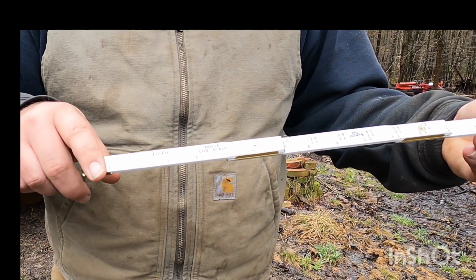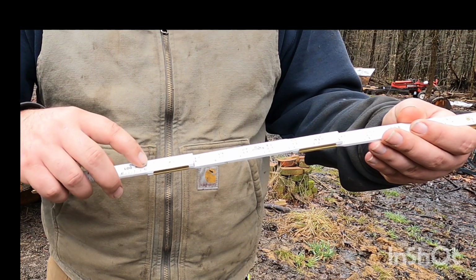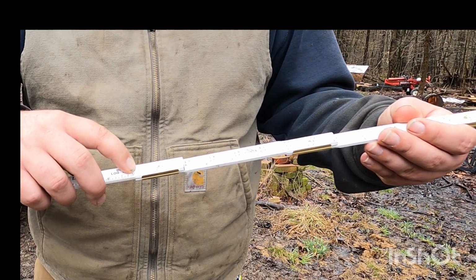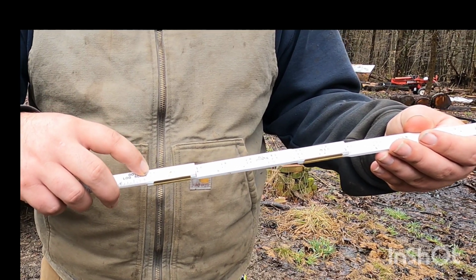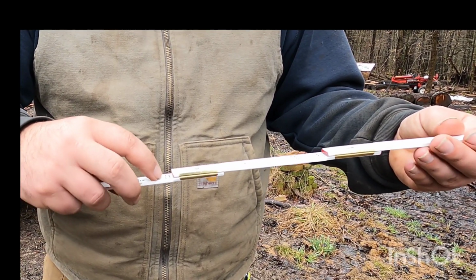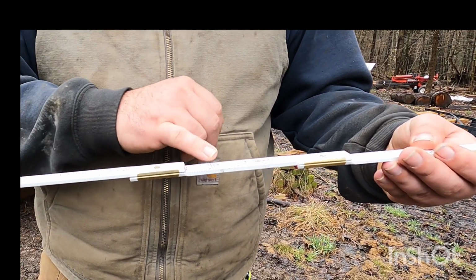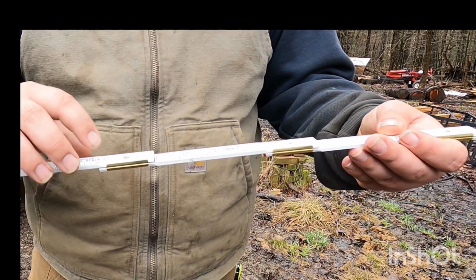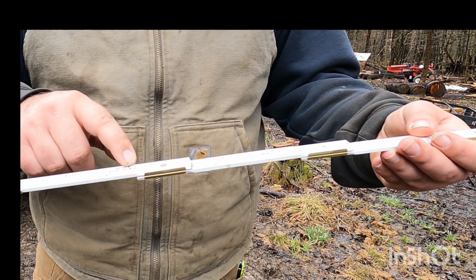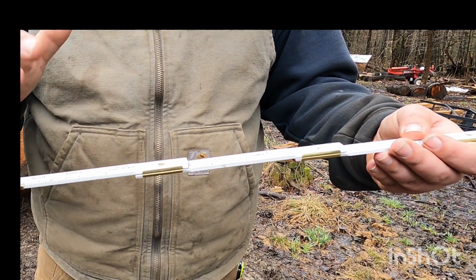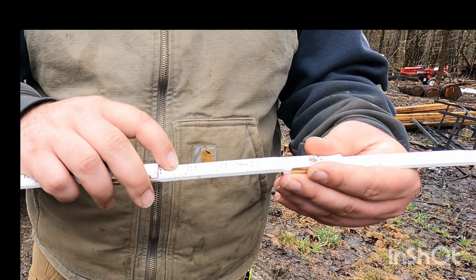So you have your inches on this side, and this right here is just a scale. So this is 10 feet, 18 feet, 12 feet, 14, 16. That just tells you where your number is down through here. So you have your inches and you have your feet long that the log is. I'll give you an example. We'll go right here where it's easy to see.